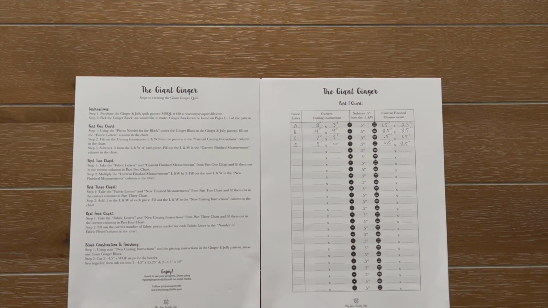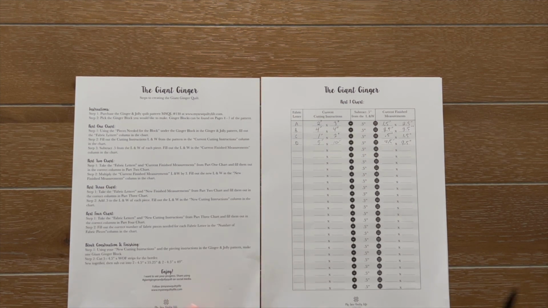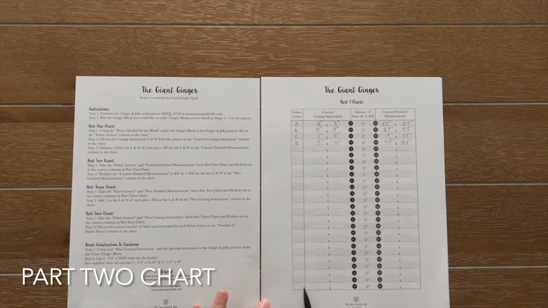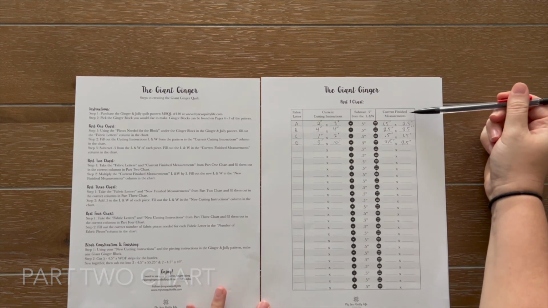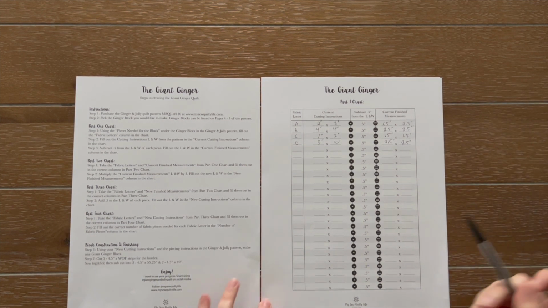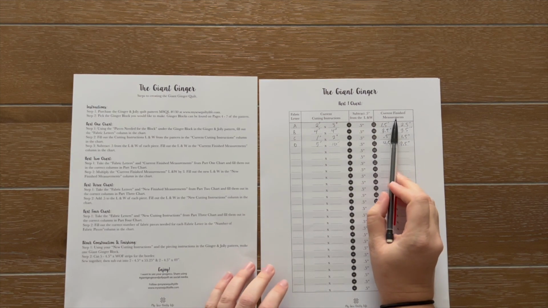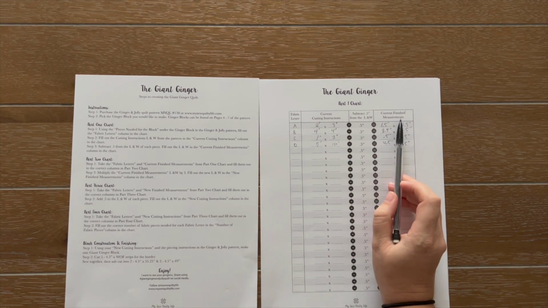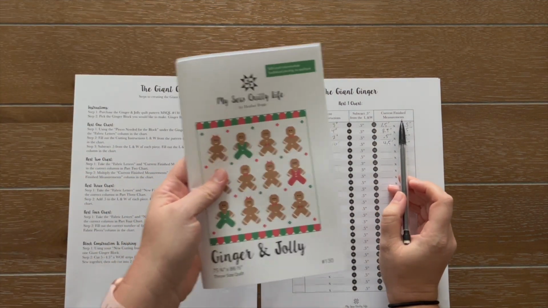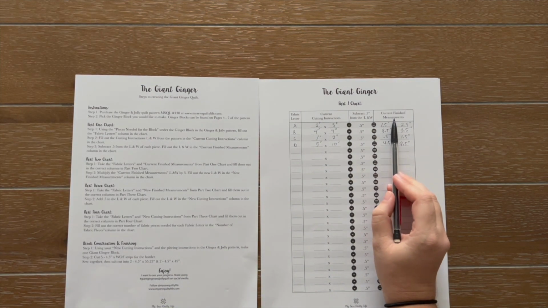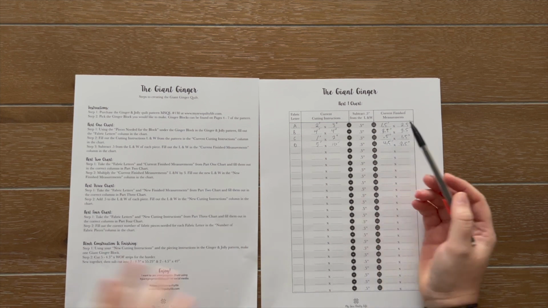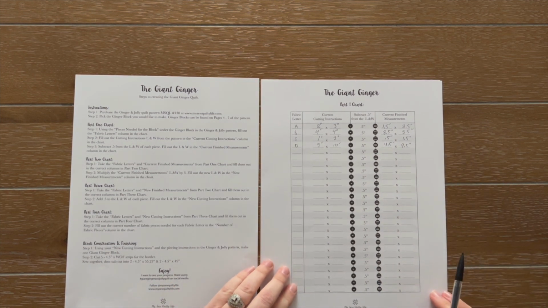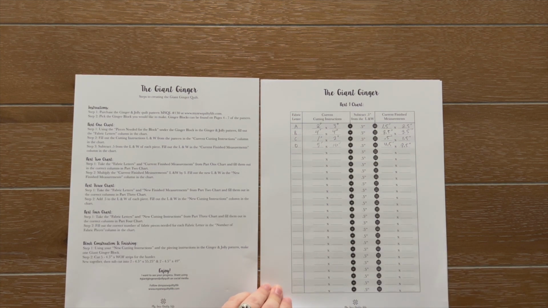Okay, so for part 2 chart, we are just going to be taking our fabric letters that we have here and our current finished measurements. These current finished measurements mean when your quilt, the Ginger and Jolly quilt, is sewed together. These pieces are the actual finished measure pieces in the quilt. We need to do that so then we can multiply it to find the cutting instructions for the giant Jolly.